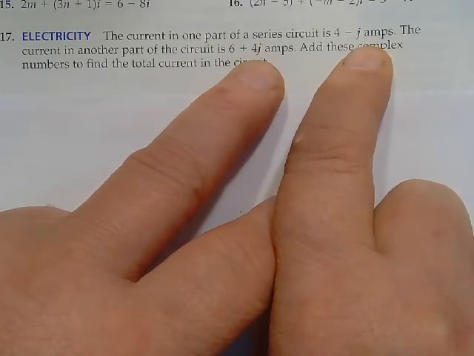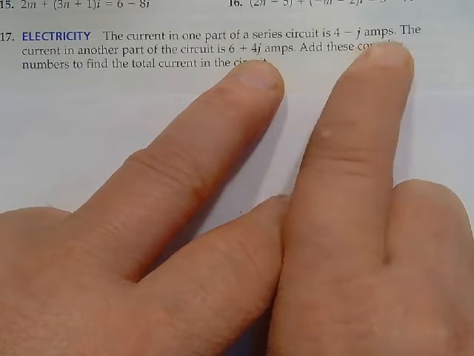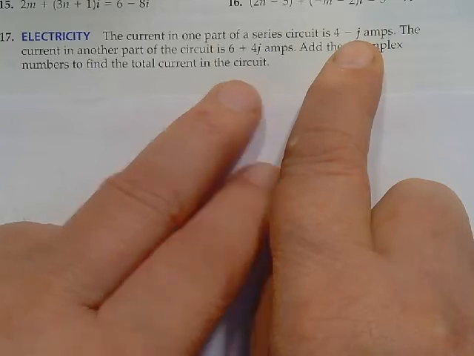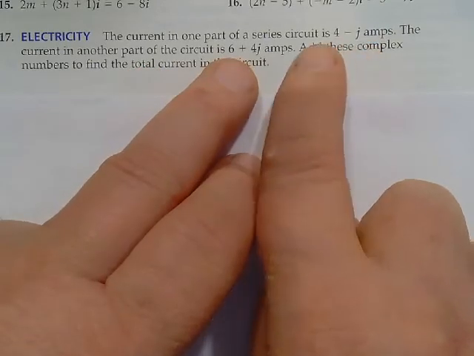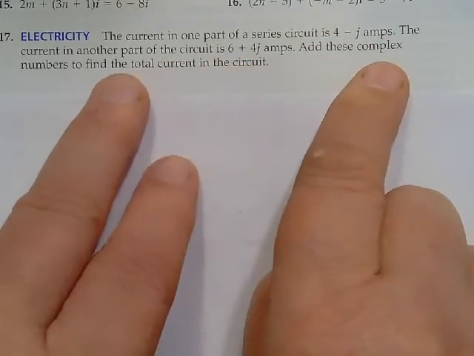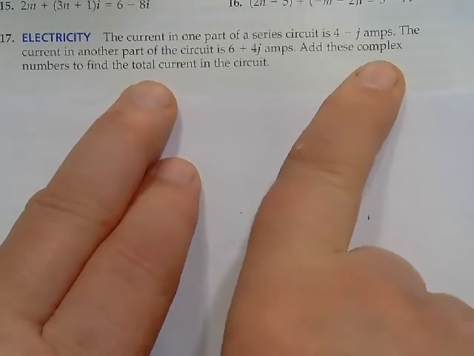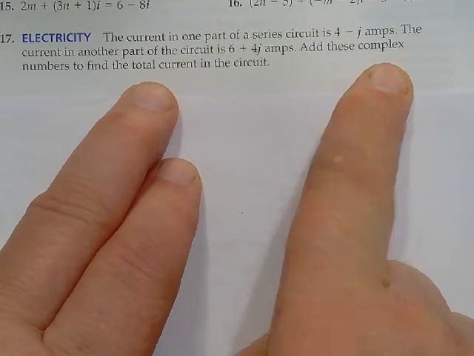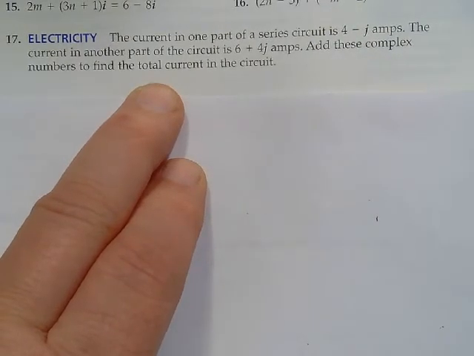The square root of -1 is J. So they mean the same thing. Just bear that in mind. Now it says the current in one part is this and the current in another part is that. Find the total. Well, what do you do to find a total? You add the two of them together. So let's go add those together, and then I'm going to come back and explain the application here.